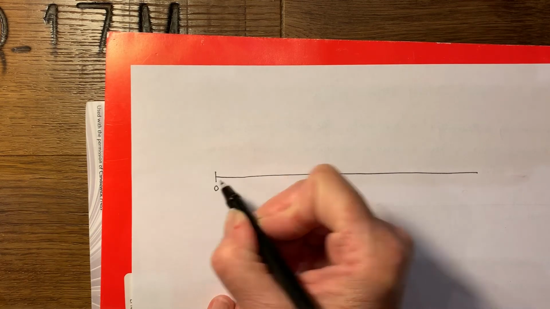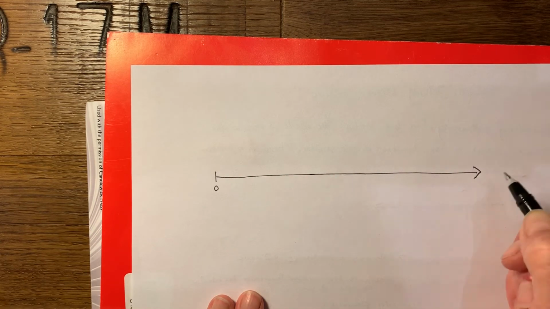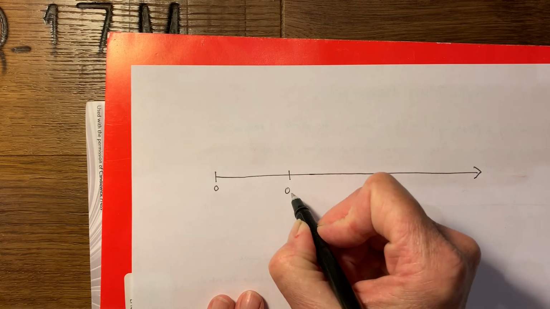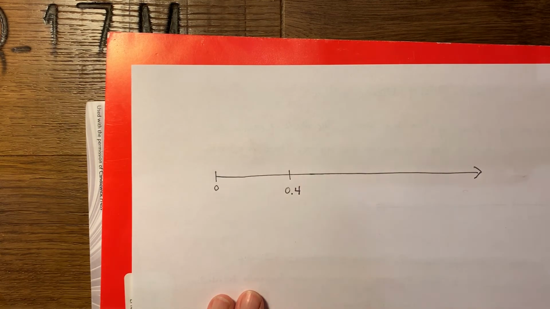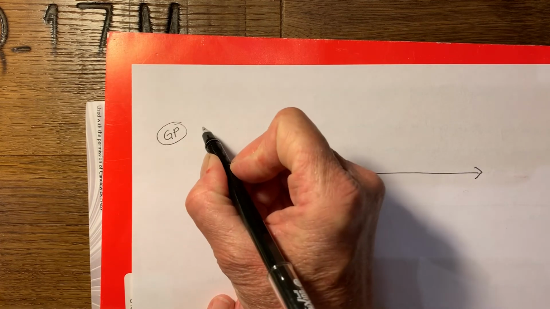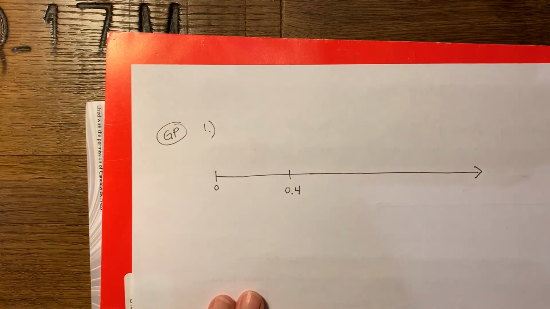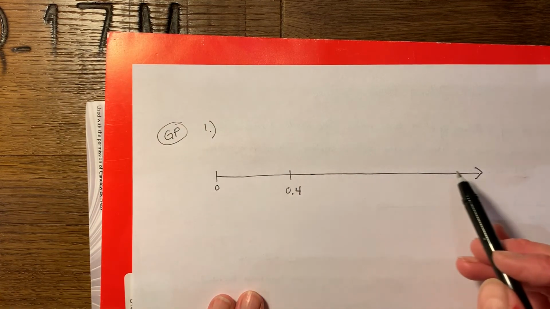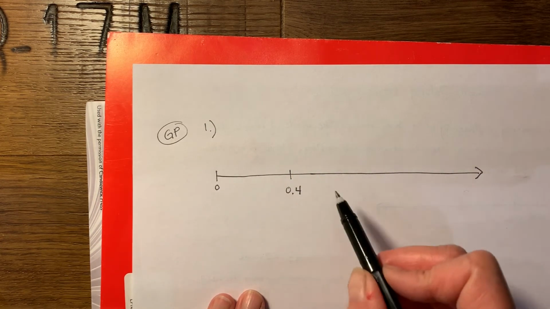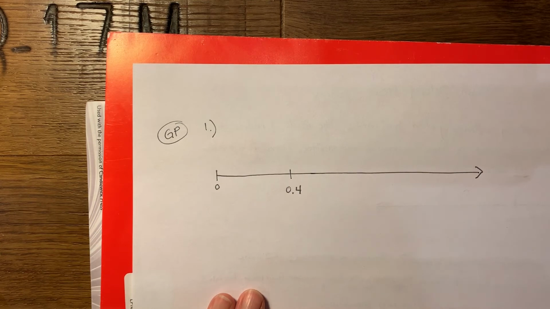Has a 0, has an arrow, and it's marked at 0.4. That's where it stops. Here's the question, and you can follow along with me in your book. So this is GP, and this is number 1. Okay. So again, use your graph paper. If they give you something, draw it out, and then continue that even incremental movement.